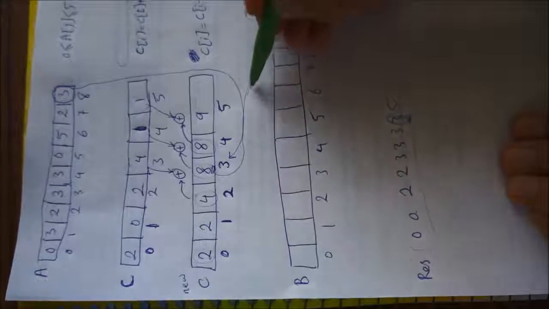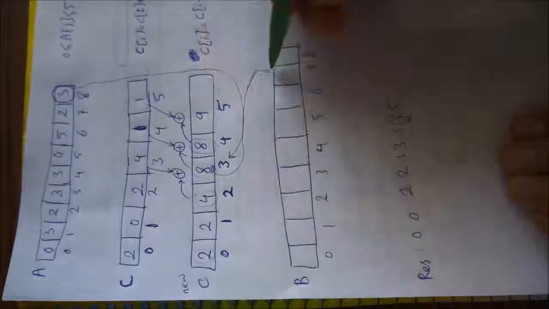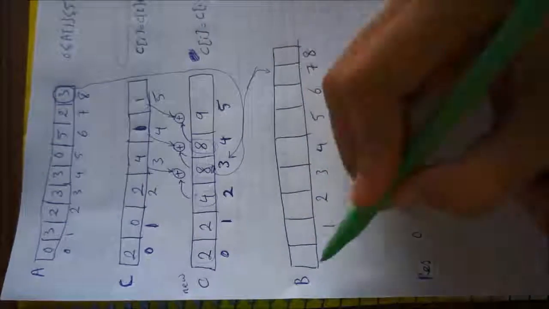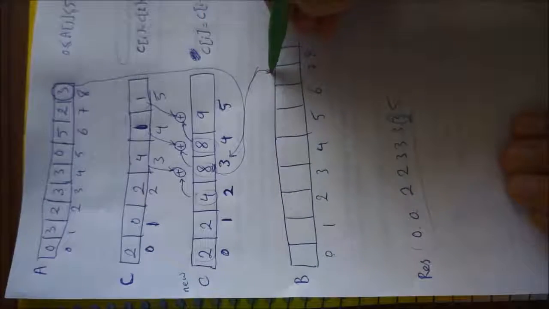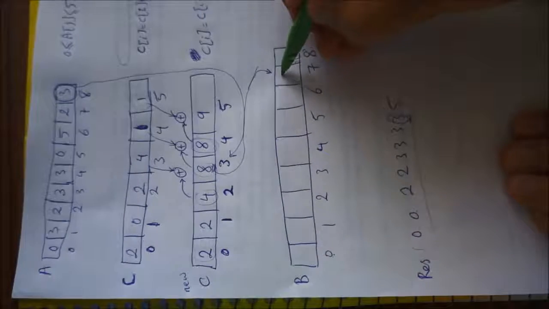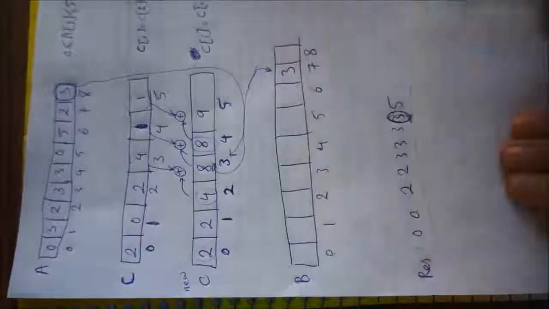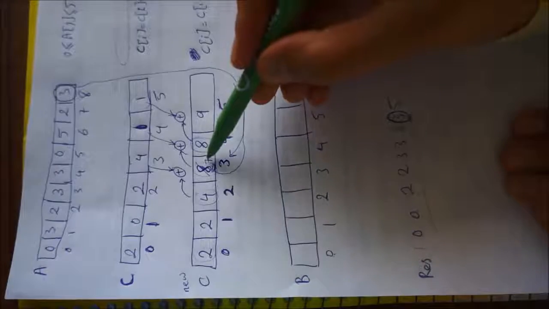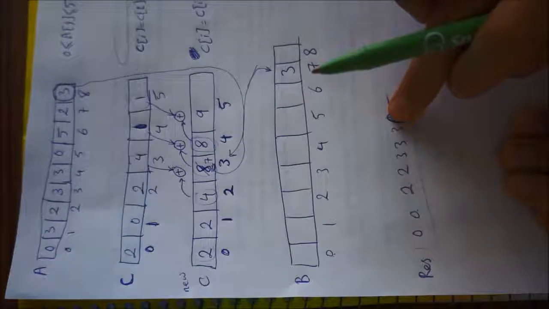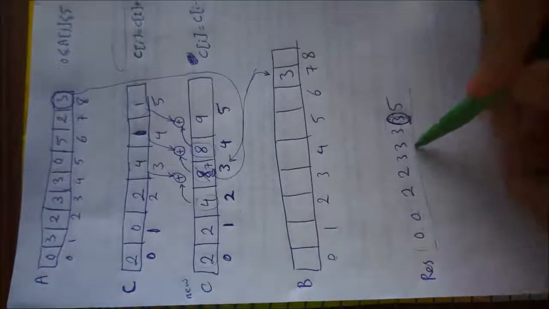So I will go to the 8th position of the array B. Remember that the 8th position means index 7, because the indices start from 0. So I will go to index 7 and put the 3 there. Now we're done with this 3. We put it in the right position. Now after that, we have to decrease this 8 by 1. Why? Because now, since we're done with this 3, we have 7 numbers that are less than or equal to 3.